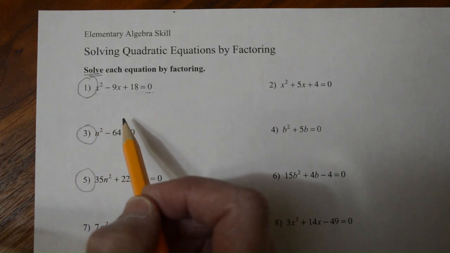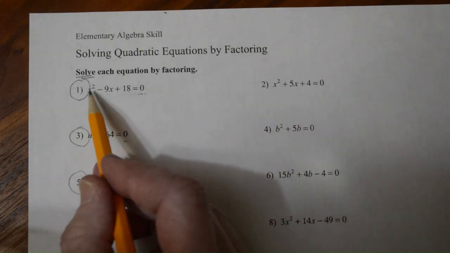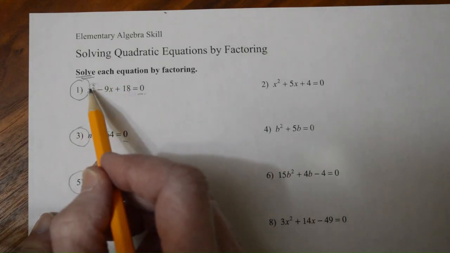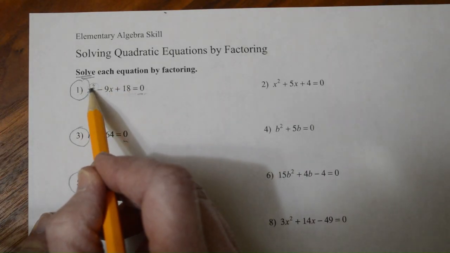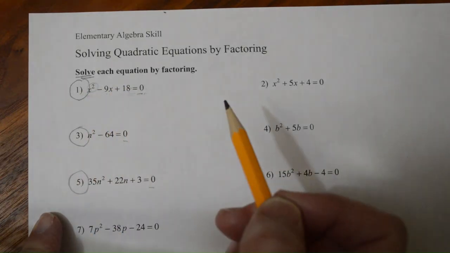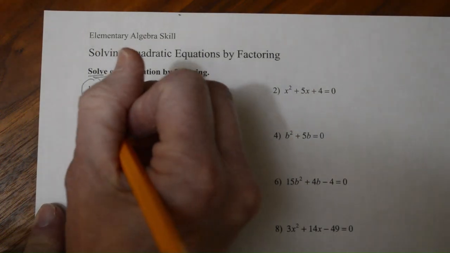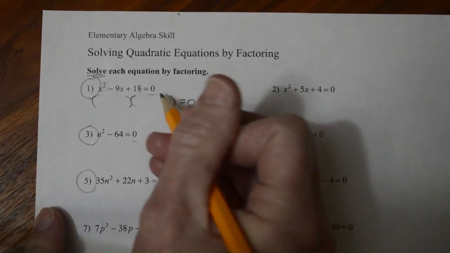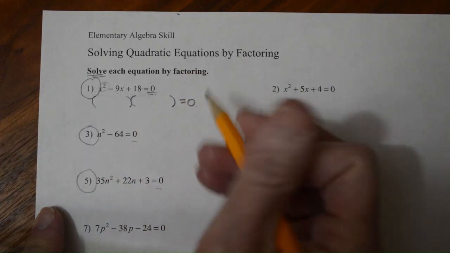Easy general trinomial, boom, that's it, all right? Leading coefficient is 1, it's a trinomial, and then the pattern of the exponents is such that this is double this, and this has no variable at all. Okay, so then we're going to set it up like this. All right, I'm not forgetting that 0 because I want to remember that I'm solving.